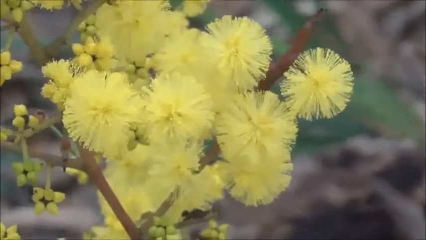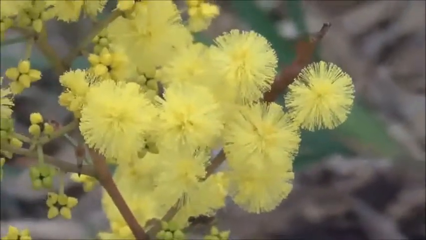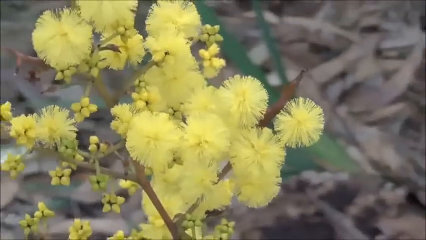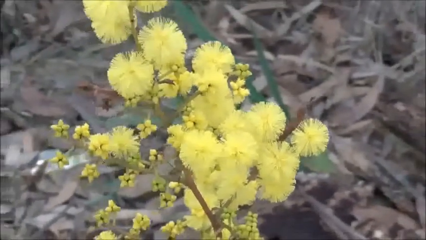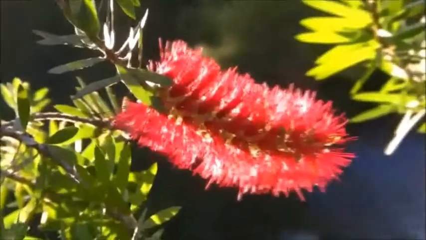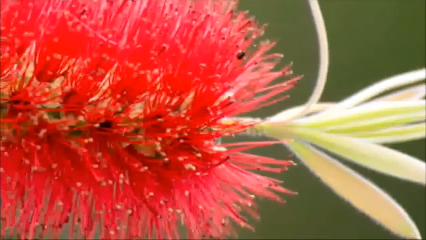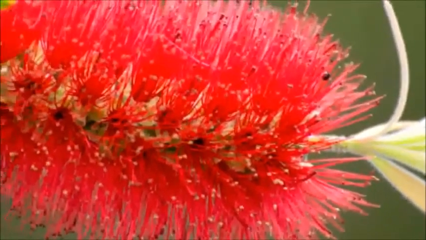Pollination is the transfer of pollen onto a mature stigma. Three examples of pollination in Australian plants are wattle, which uses wind to disperse its pollen. Wattle has adapted to produce large quantities of pollen, so it has a high chance of landing on another flower.